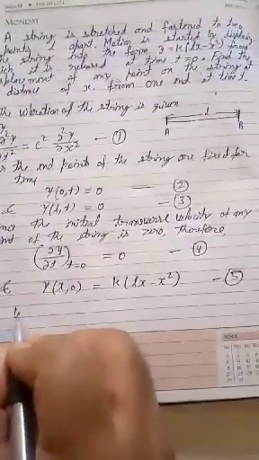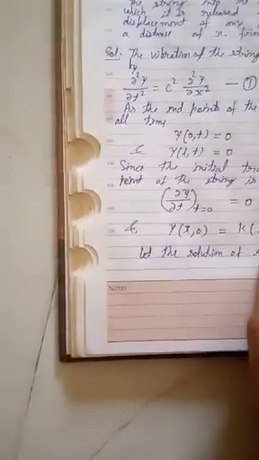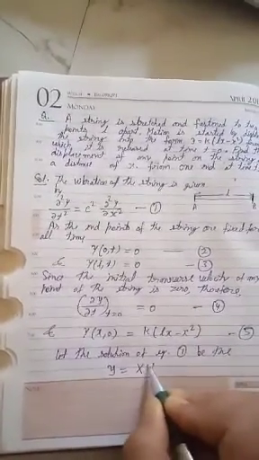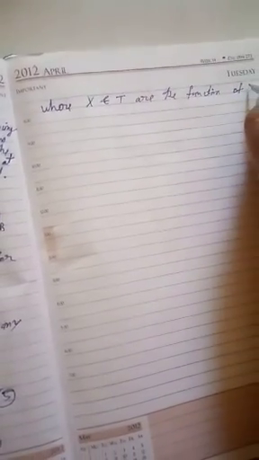So let the solution of equation 1 be y is equal to X into T. This is equation number 6, where capital X and capital T are functions of x and t only respectively.